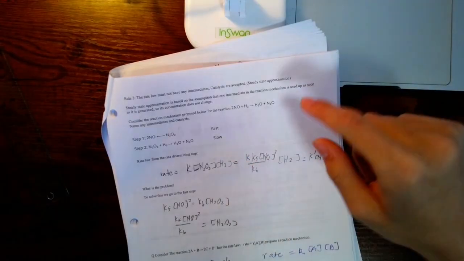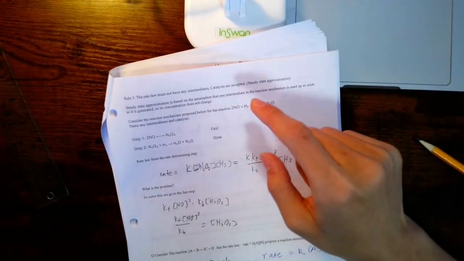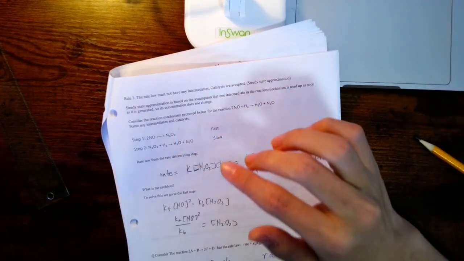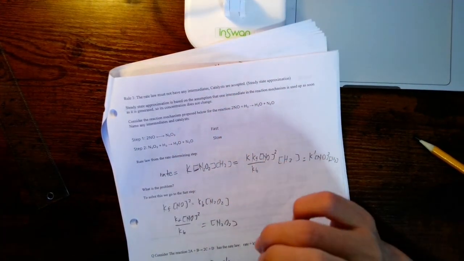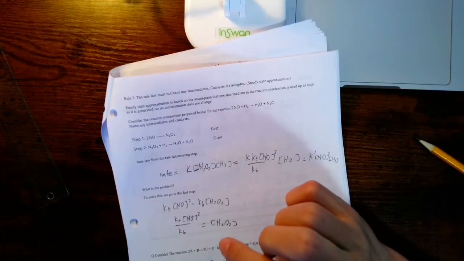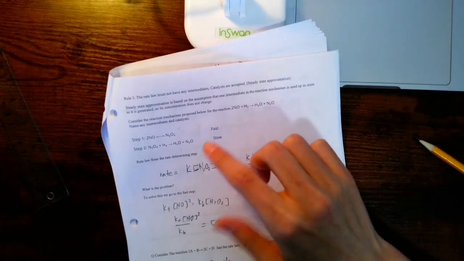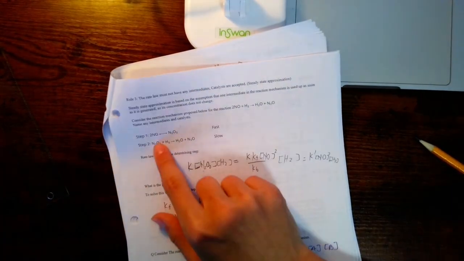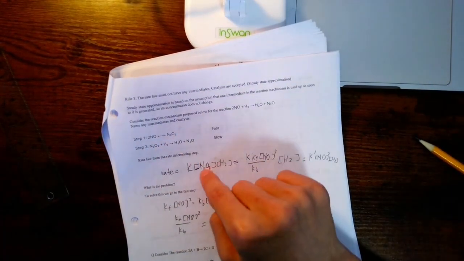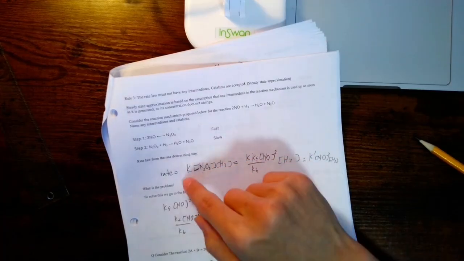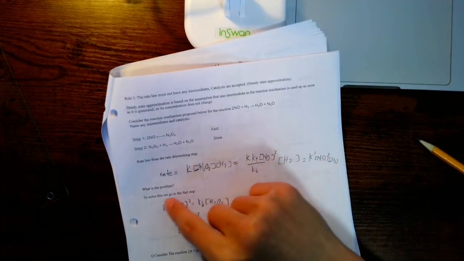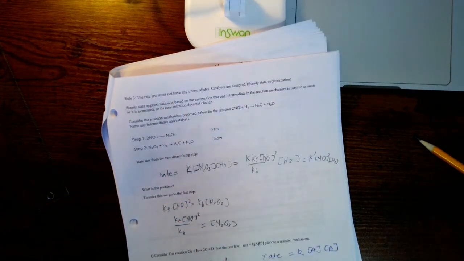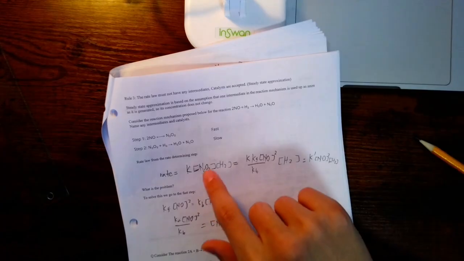Okay, let's look at this question here. We're going to assume that the reverse reaction is equal to the direct reaction. Here we take the slowest step, N2O2 and H2, for the rate law, but we know that we cannot have any intermediate inside our rate law.